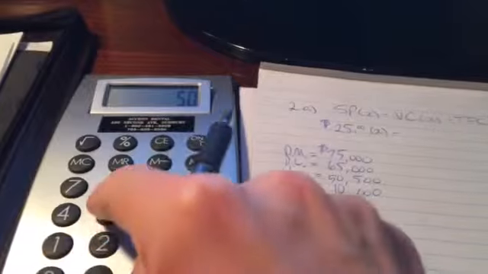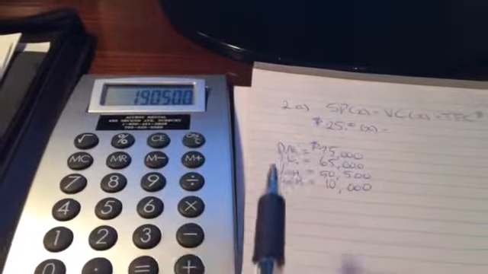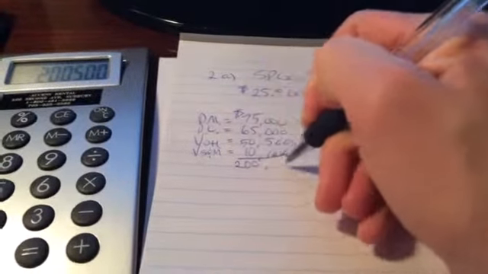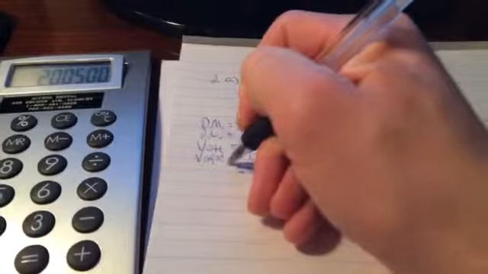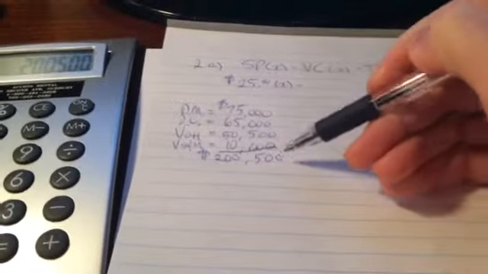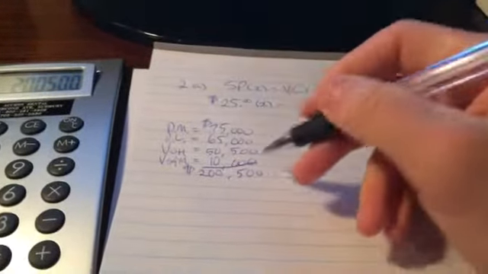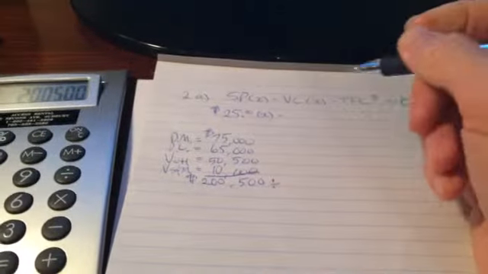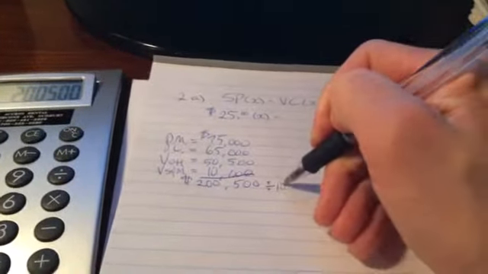Let's go over to our calculator and add this up: 75,000 plus 65,000 plus 50,500 plus 10,000 equals 200,500. This is total variable costs. To get to unit variable costs, we divide by the number of units produced, which is 10,000.